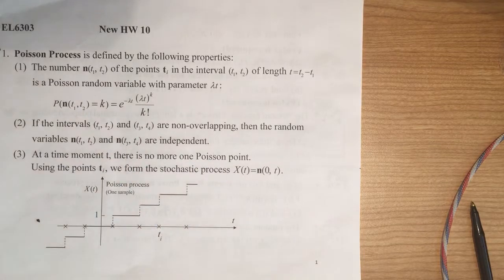It's a Poisson process. We've seen that in homework number 4 or 3 from chapter 4, and also in our midterm. The second corollary is if the intervals (t1, t2) and (t3, t4) are non-overlapping, then the random variables n(t1, t2) and n(t3, t4) are independent. And the third corollary is that at a time moment t, there is no more than one Poisson point. Using the points ti, we form the stochastic process x of t equal to n of (0, t).